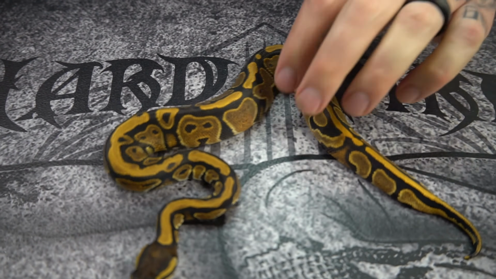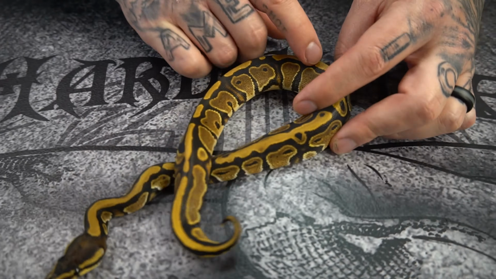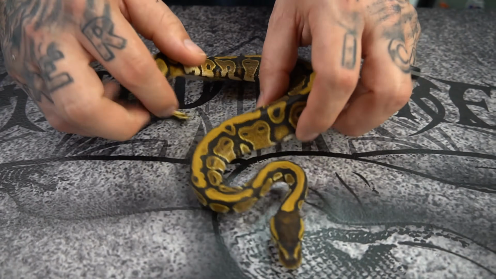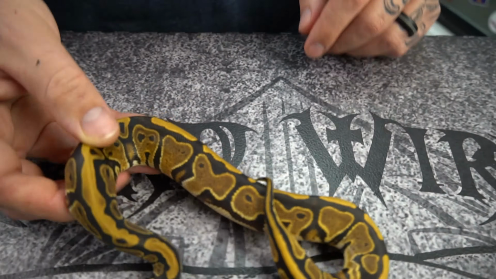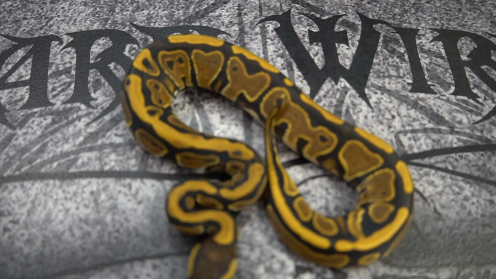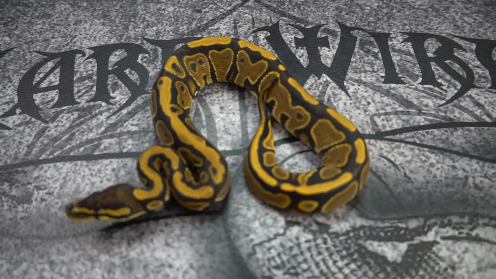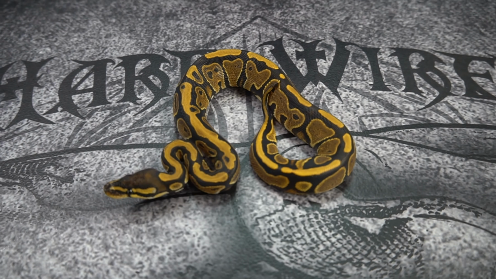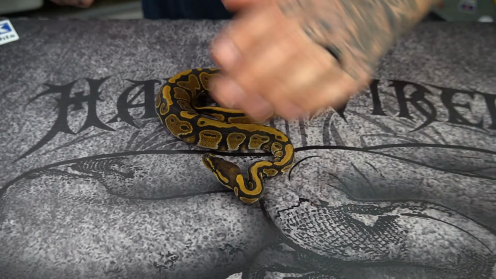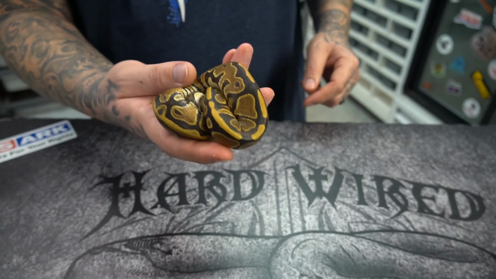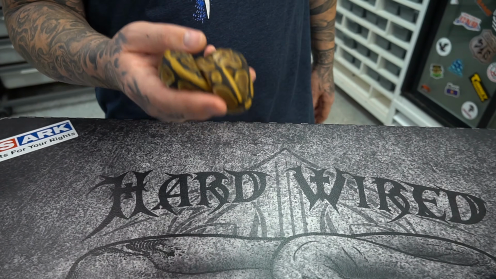So I love how this hook right here on the dorsal and this crazy, I don't know, it's just like a weird pattern. And that's one of the things that window does, definitely with some of the other combos that have been made. Blackhead specifically looks pretty crazy with window, and we'll show a blackhead window here in a second. This is one of my holdback girls. Like I said, we made 5 girls and 2 males in window.